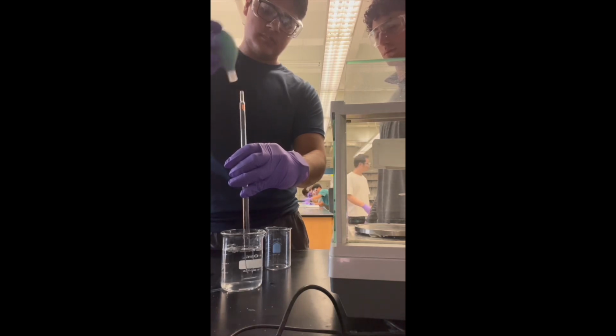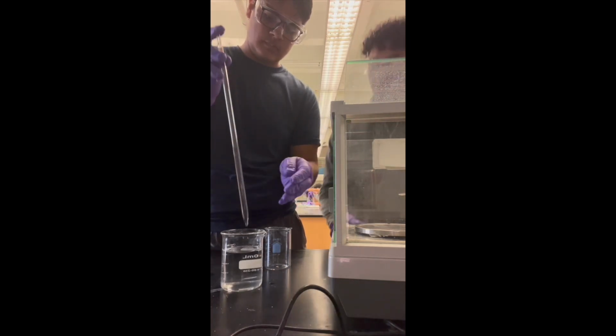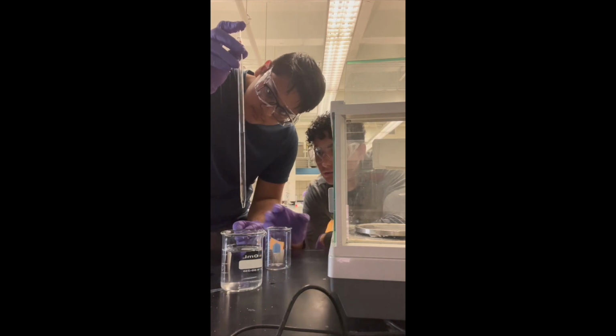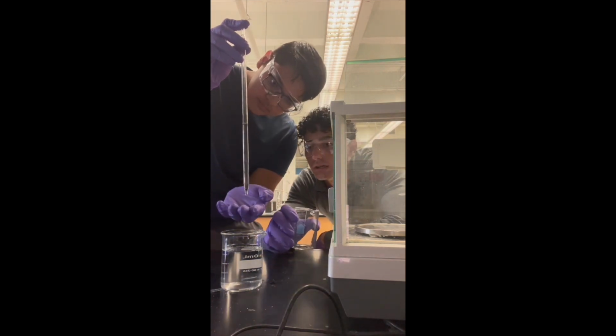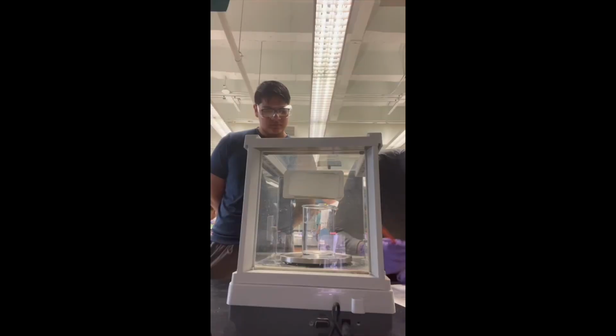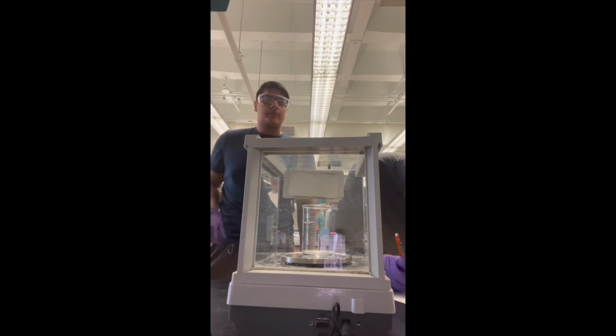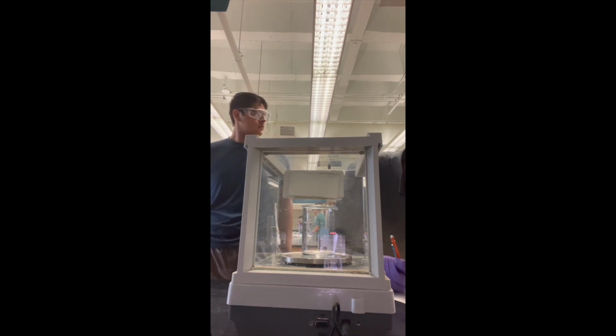Finally, we had to find the concentration percentage of the mystery solution. We were able to find this by finding the volume of the solution, recording the number at the meniscus of the solution in the pipette. Then, we had to find the mass of the solution. By dividing the mass by the volume we recorded, we were able to find the overall density of the solution.